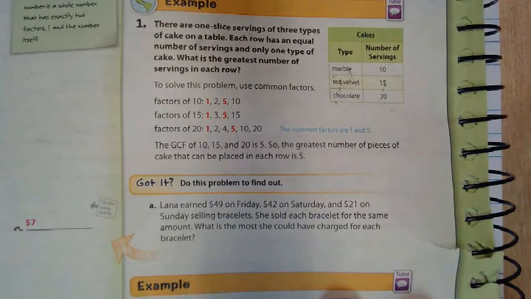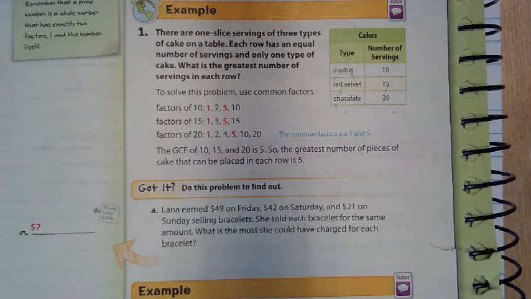Again, I'm going to use another page. Please use the back if you feel comfortable. If you want to use the back of this, feel free to do that. All right. This is the Got It. Page 8, letter A. Okay. Let's read the problem. Lana earned $49 on Friday, $42 on Saturday, and $21 on Sunday selling bracelets. She sold each bracelet for the same amount. What is the most she could have charged for each bracelet?